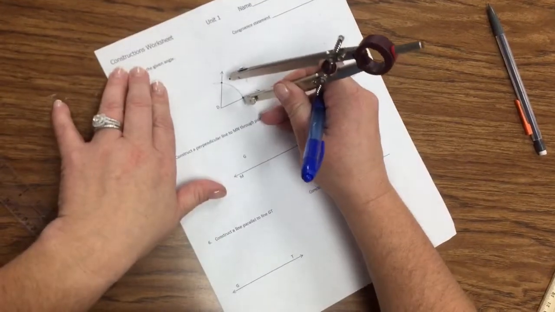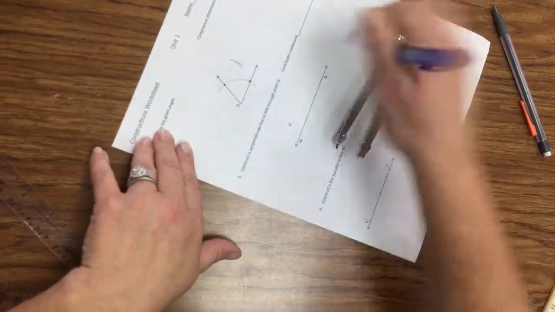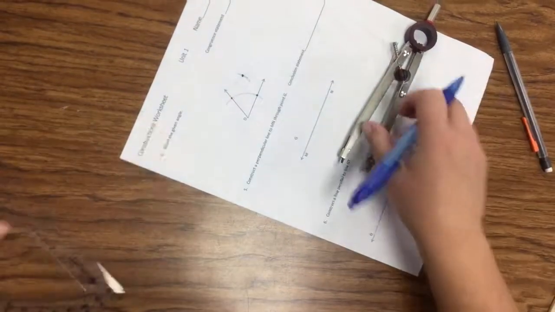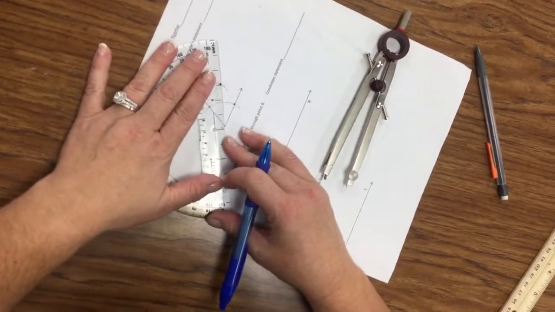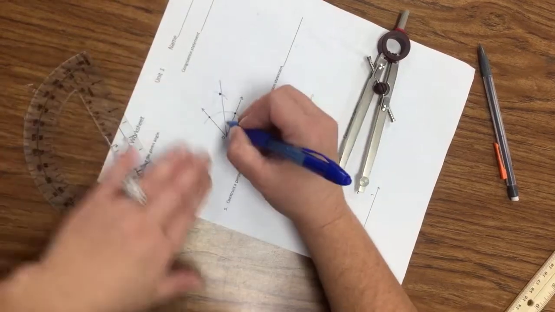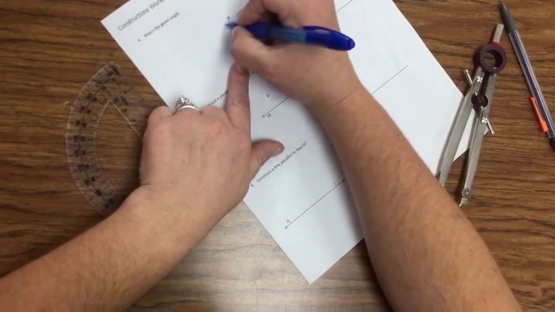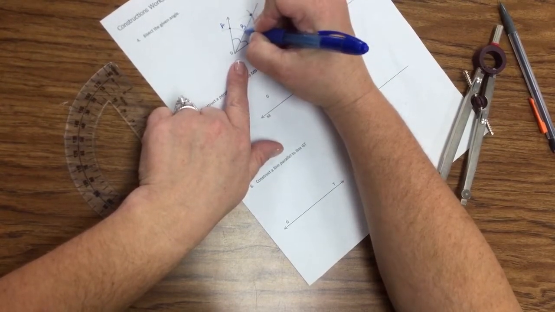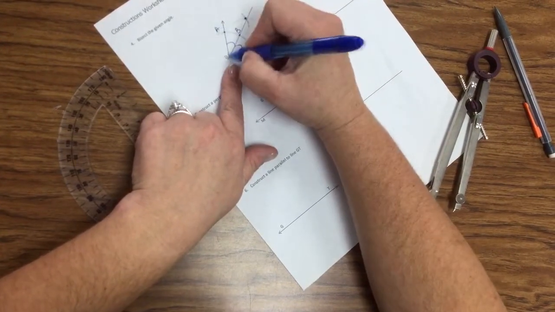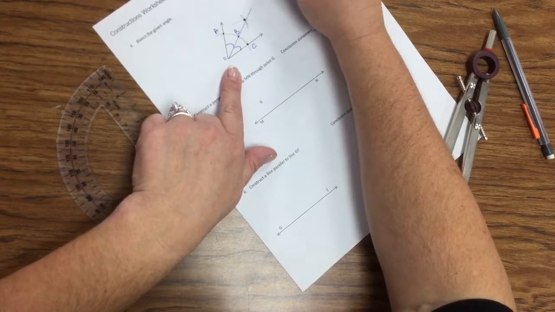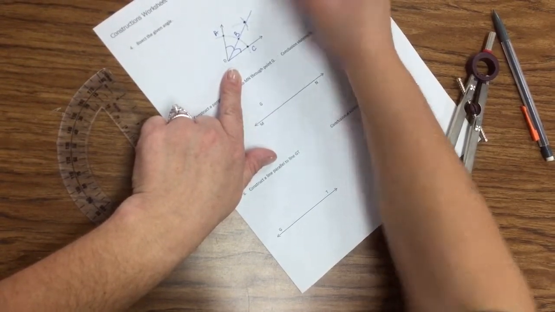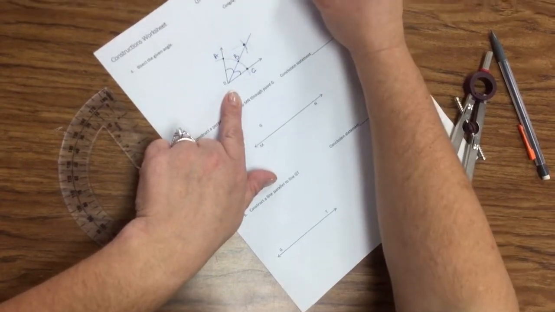Hopefully you do a better compass job than I do. That intersection right there, I'm going to connect the intersection with the vertex. And so I've made two angles that are congruent. I'm going to label this A, B, and C. So this angle right here is angle ADB, and it's congruent to angle CDB.